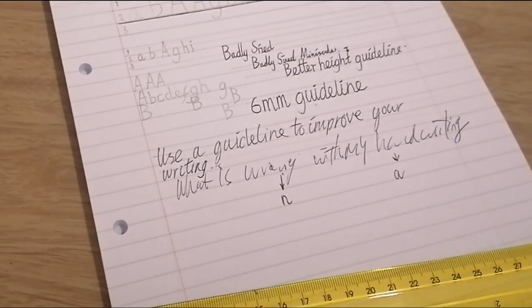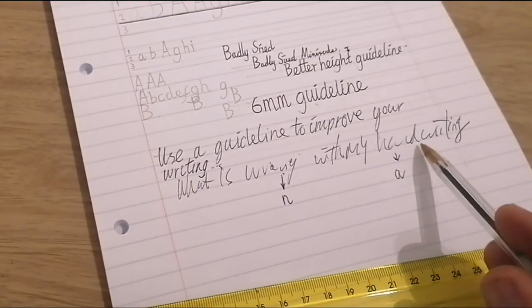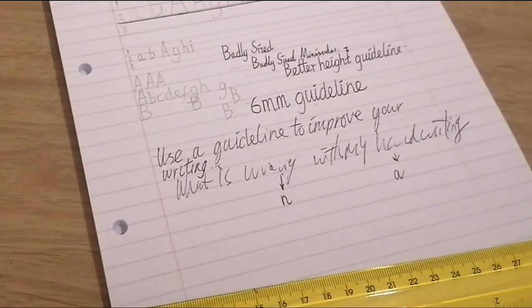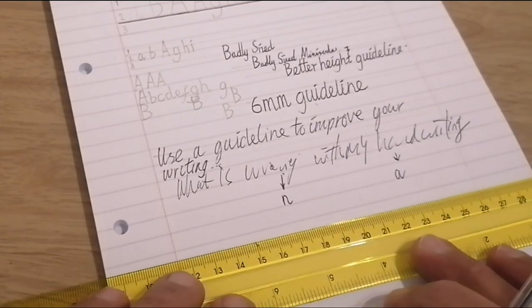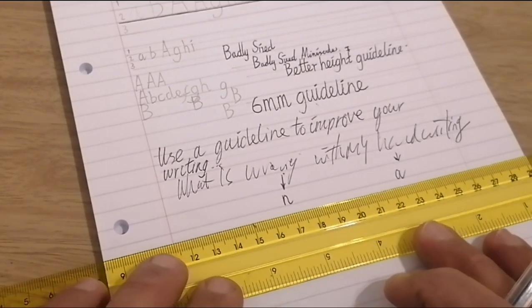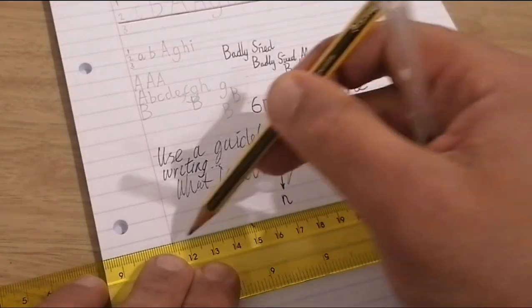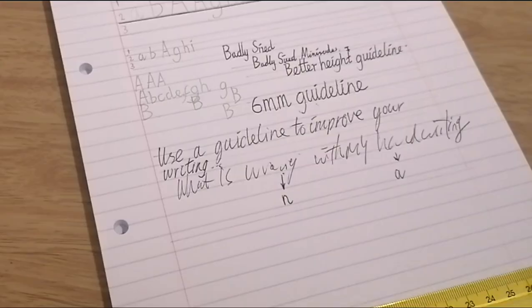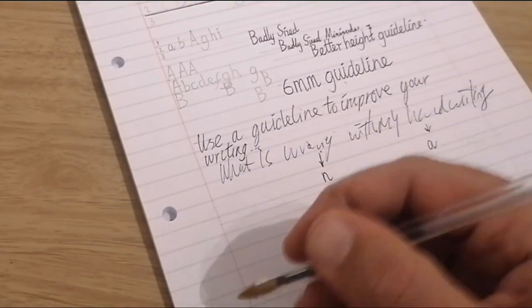Oh yeah, that means what is wrong with handwriting. But if you go back to that after 6 months and look at it, it's just a mess. So people who are struggling, just try that guideline thing, and it's just going to help you to pull everything back together.